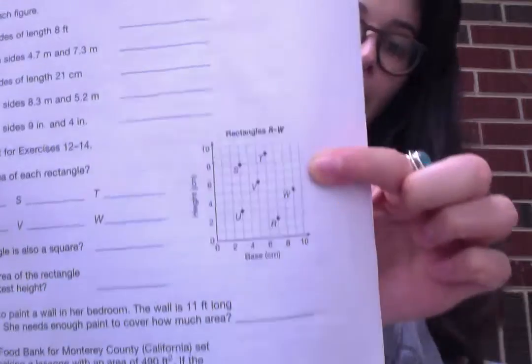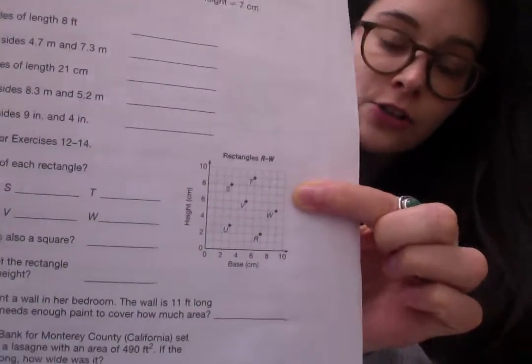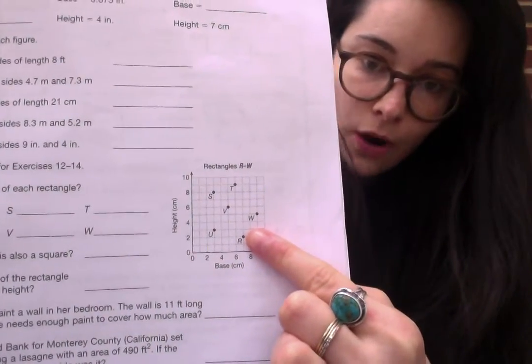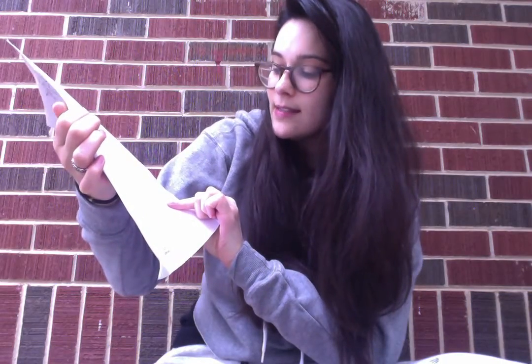So for 7 through 12, you're going to be finding area, okay? And 12 is a little bit tricky. I like this one because it added scatter plots, which is something we've been working on recently. So you find the base and the height. Like for instance, let's do R. It says that the base is 7 and the height is 2. And then you use the base and the height to find the area, okay? So I like that one because it kind of adds in something we've already been working on. And then 15 and 16 are word problems, so let's do those right now.